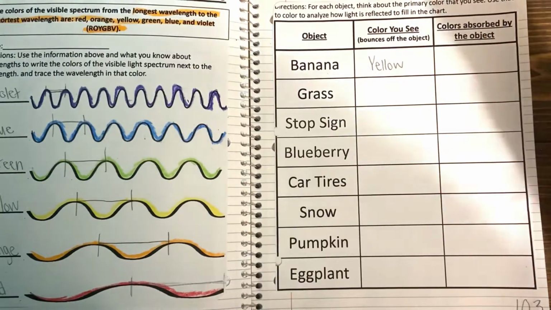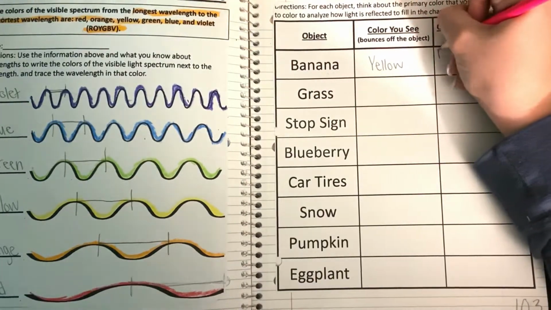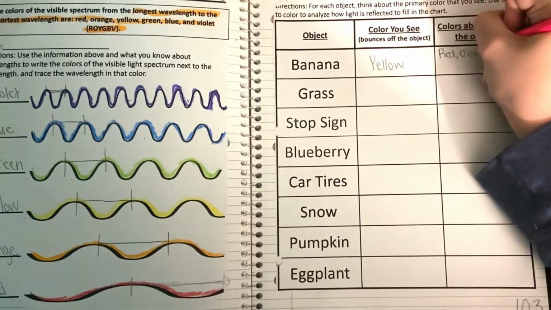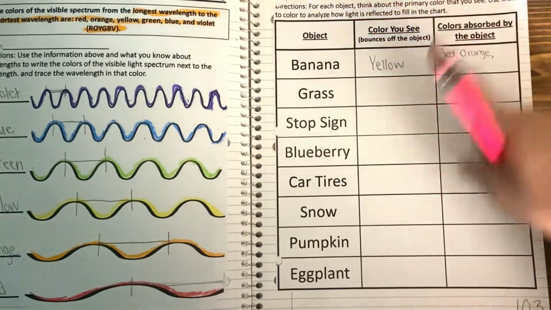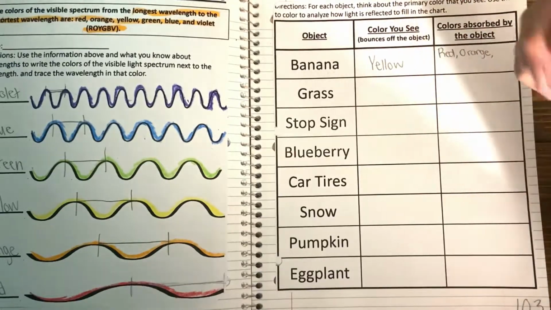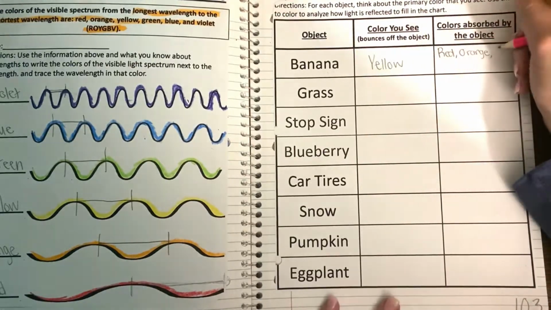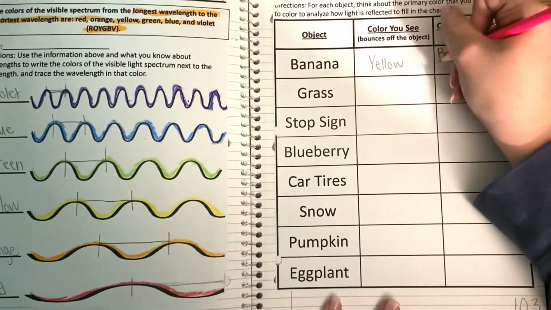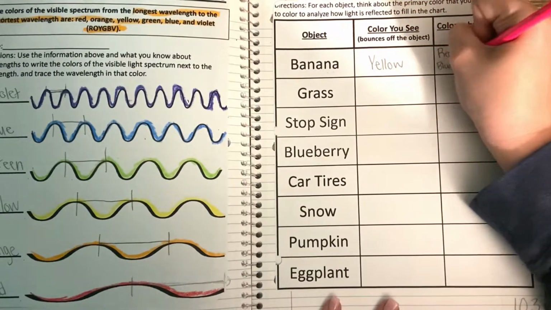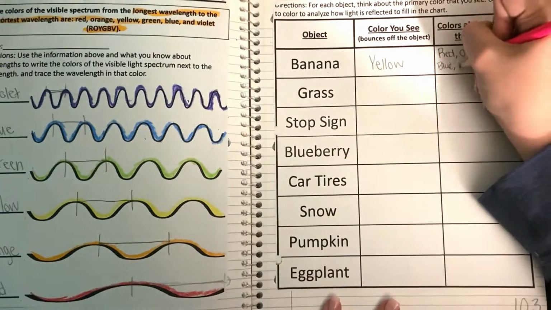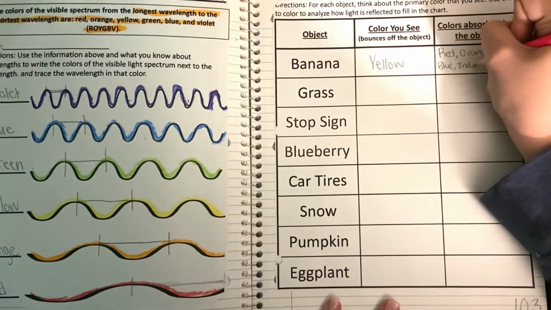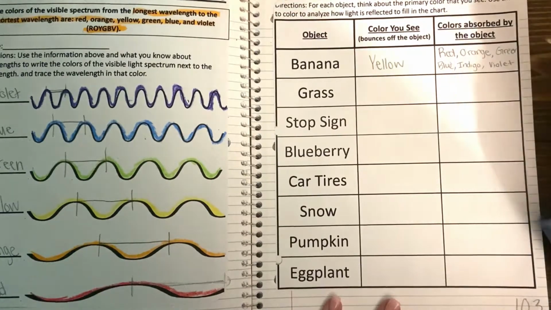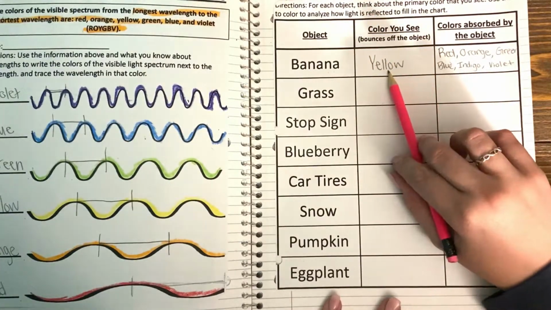So the colors being absorbed by the object would be red, orange, not yellow, because yellow is coming back at me. So red, orange, then we skip and go to green, blue, indigo, and violet. So everything other than yellow is being absorbed.